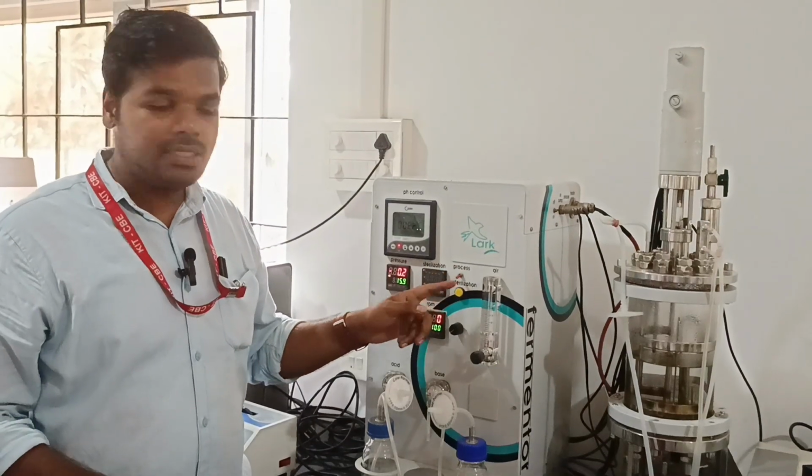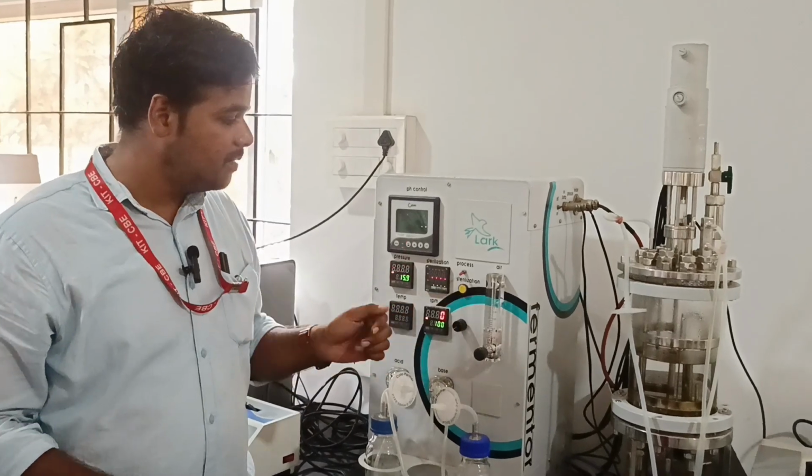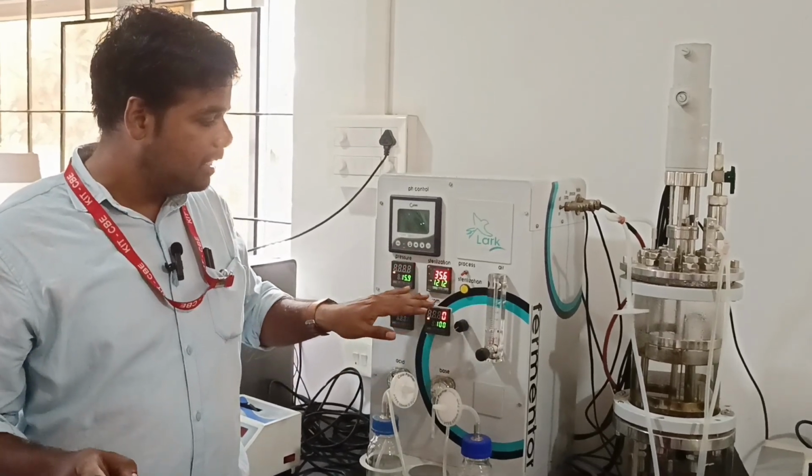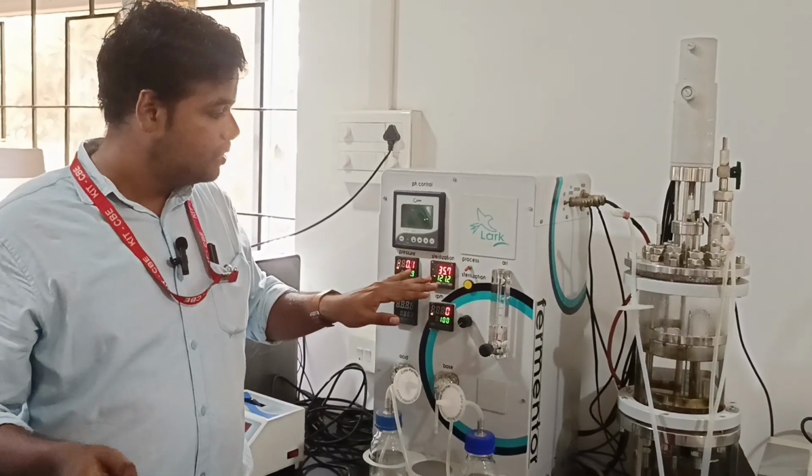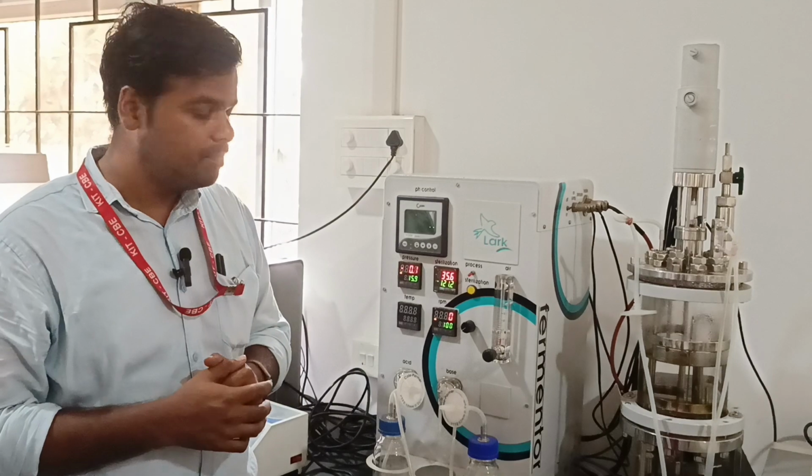Just switch on the sterilization button. So note down the temperature now, for 0 minutes. What is the temperature now? 35.6.